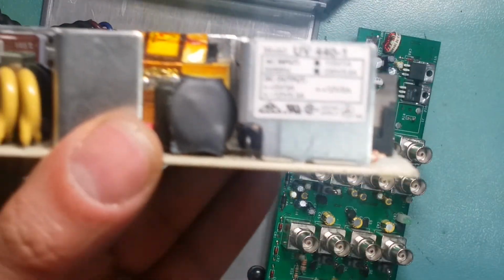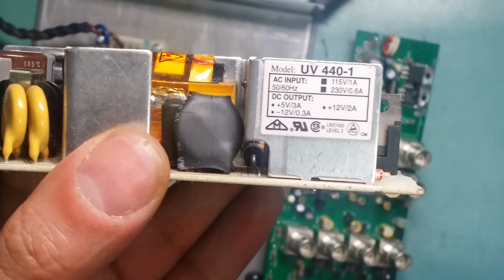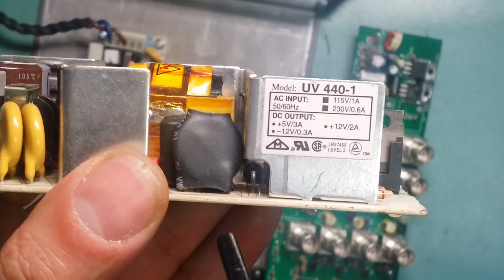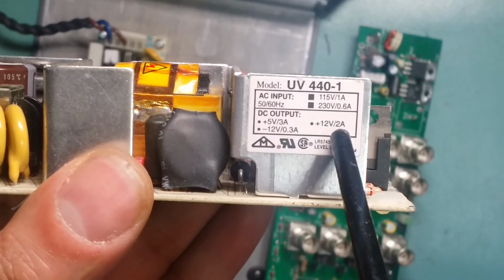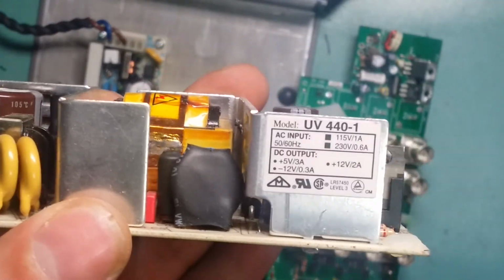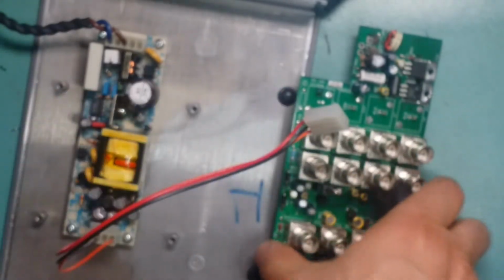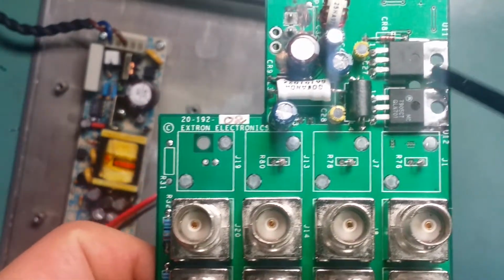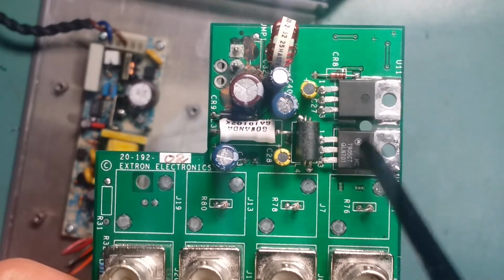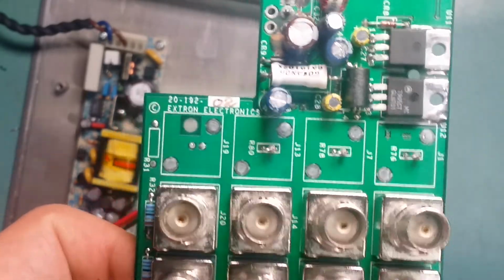So what I've got here is something I salvaged before. There we go. We've got plus or minus 12 volt and then a plus 5 volt. This is the 12 volt, which is 2 amp, which is perfectly okay to power everything, and this at the same time. So I might just feed the plus or minus 12 volt to these voltage regulators that I've got here, bypass the switch mode power supply altogether, and get my plus or minus 5 volt for everything else here.